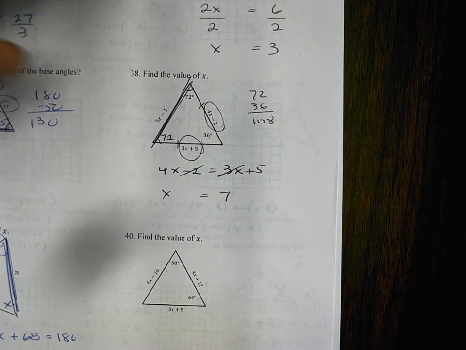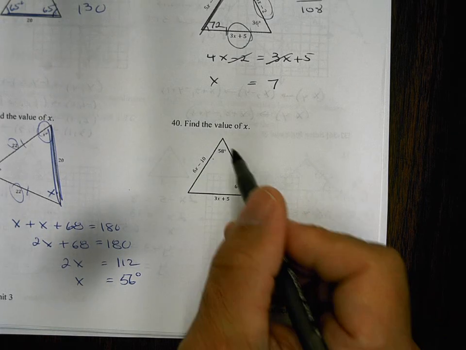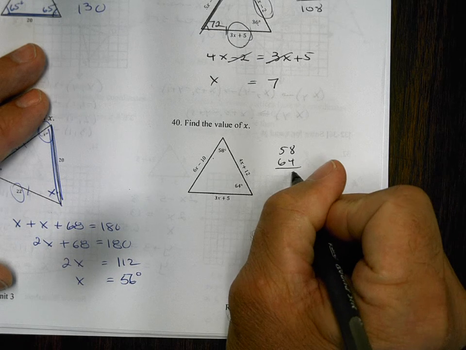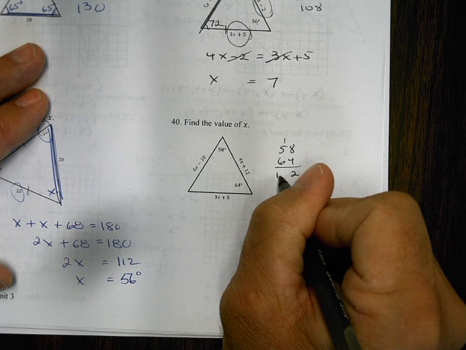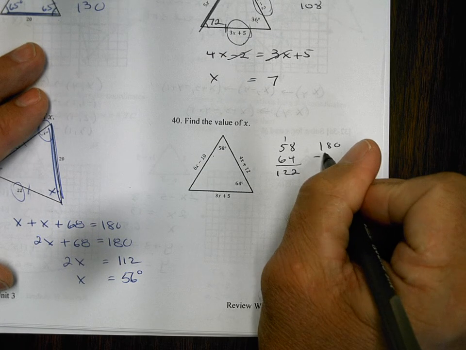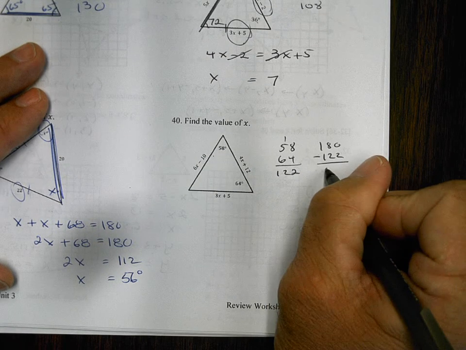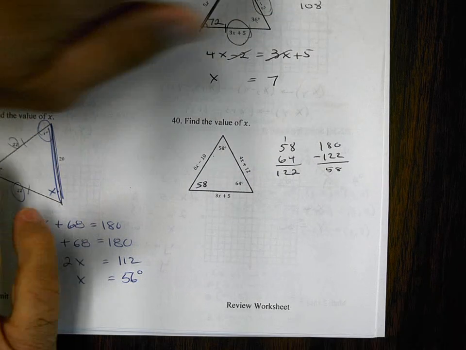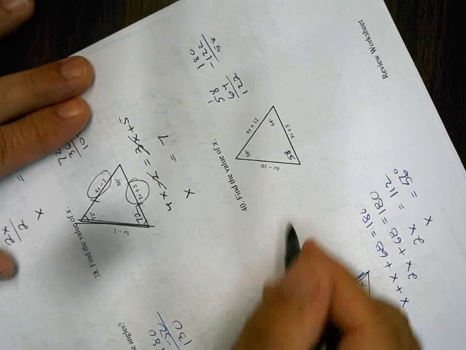Last one. All right, we got 58, and we got 64. We'll add those together, and we get 122. Subtract 122 from 180, and we get 58. So we know this angle is 58 degrees because they have to add up to 180, which means this is my base.